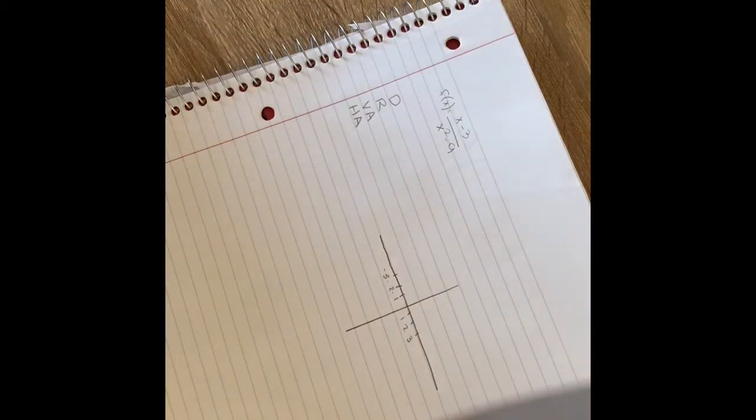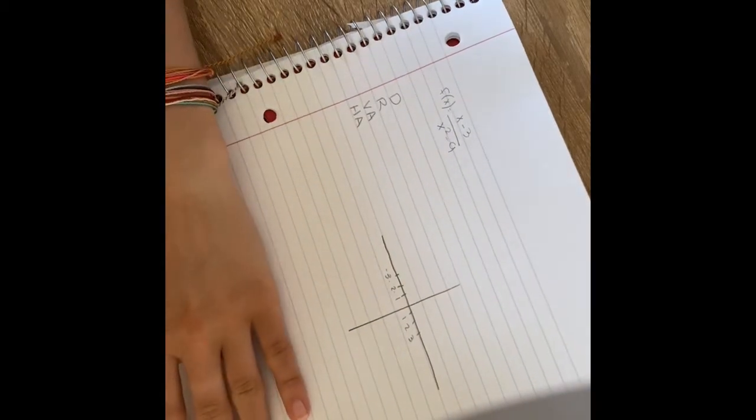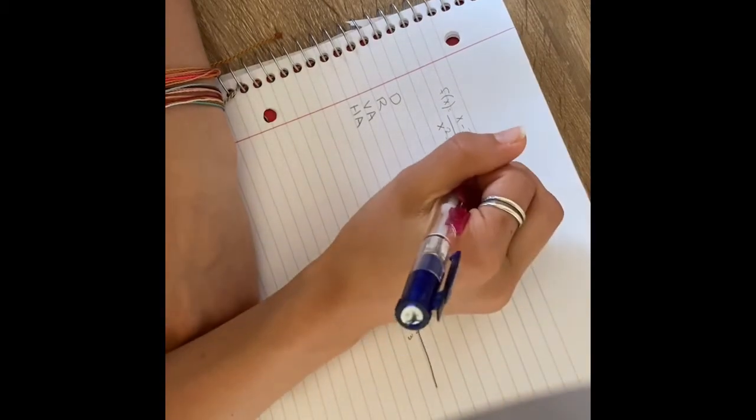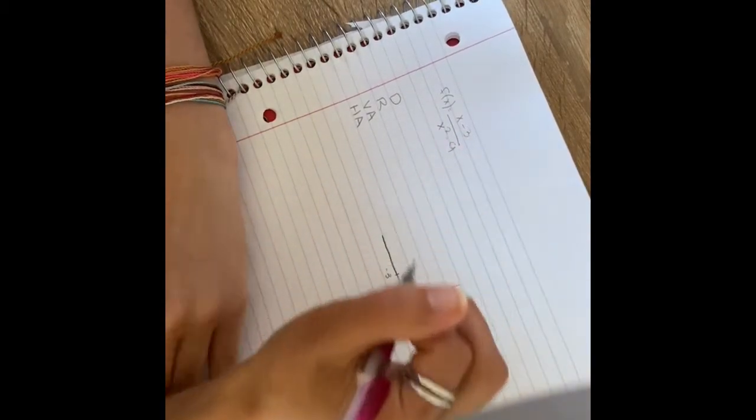Okay, last problem for section 3. (x - 3)/(x² - 9). First thing you do is ask yourself, can you factor anything in this problem? You can't factor x - 3, but you can factor x² - 9 by using the difference of two squares.